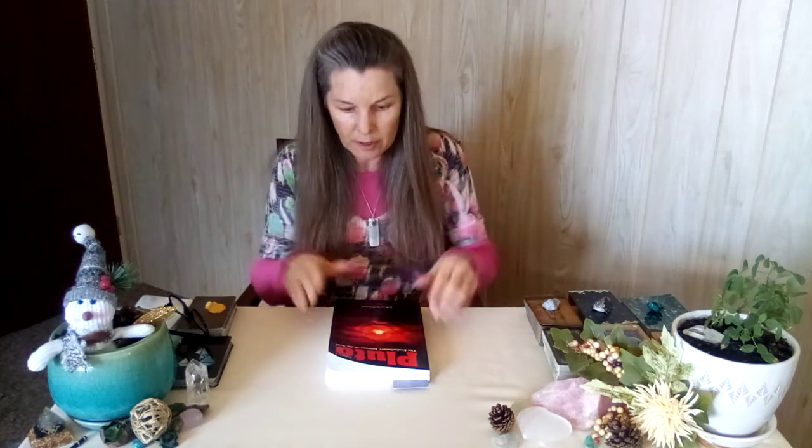And today I'm going to be reading from this Pluto book for all of you who have Pluto squaring, conjunct, or opposing your natal moon. So it's your natal Pluto conjunct, opposing, or squaring your natal moon.